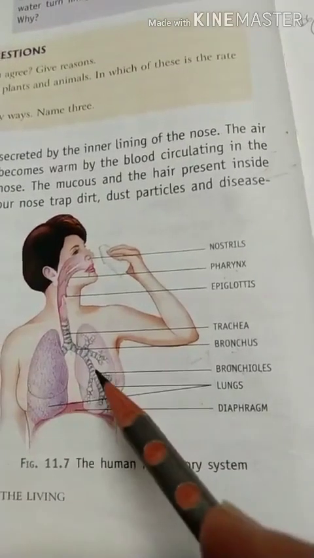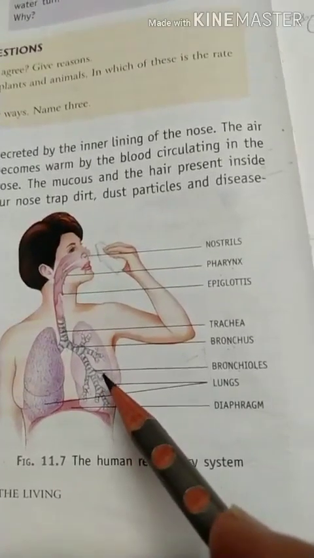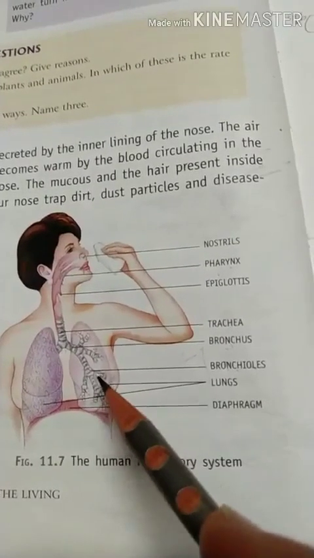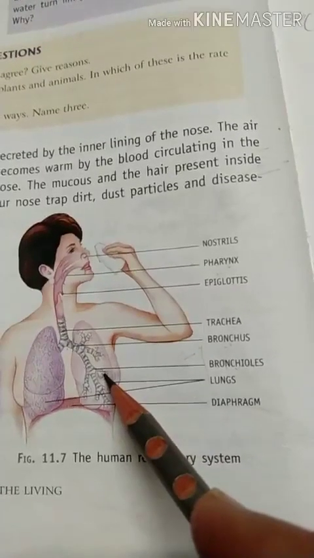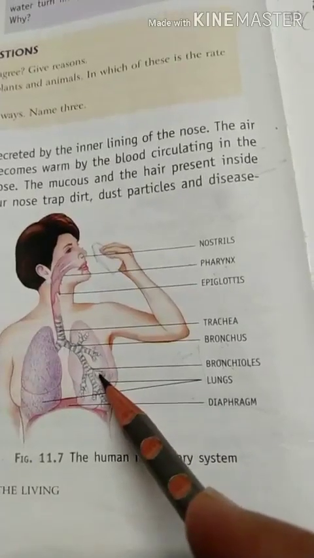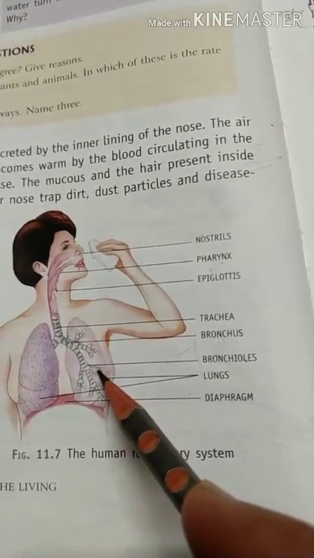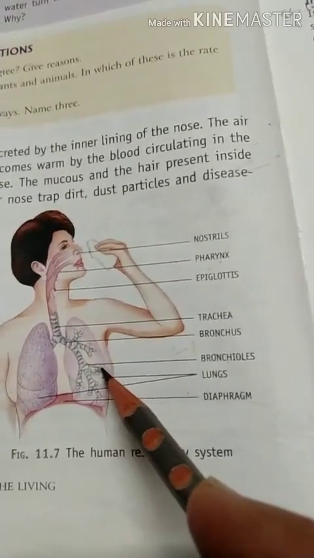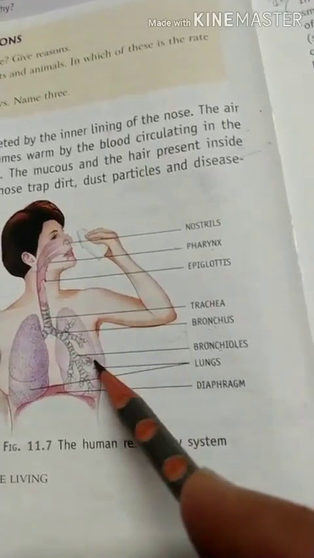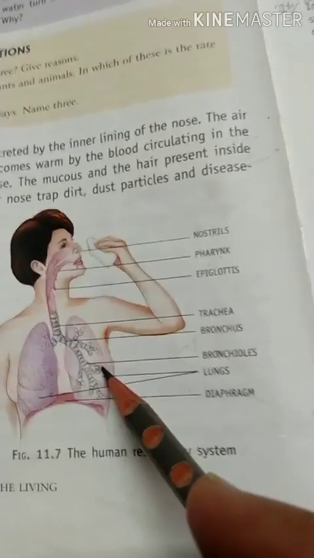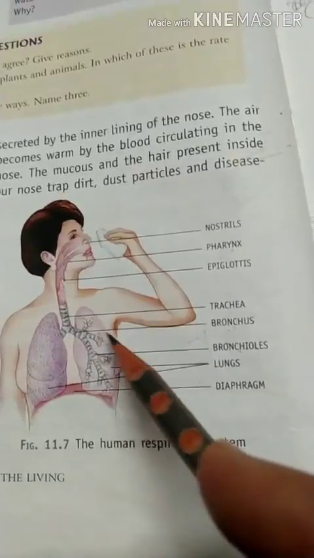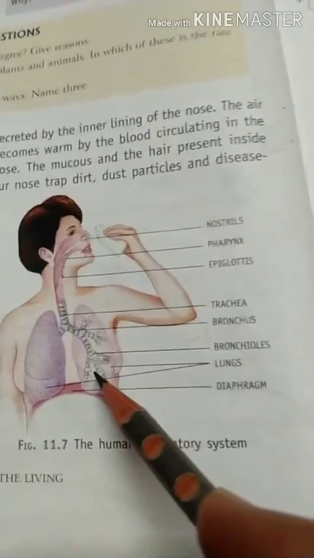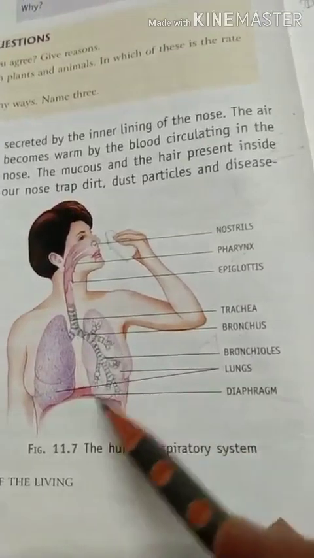Now these tubes have small tiny pores at the end of each bronchiole, and these are called alveoli. There are round air sacs, and these are called alveoli. Alveoli is the plural, and the singular is alveolus. And round about 300 million air sacs or alveoli are present in each lung.